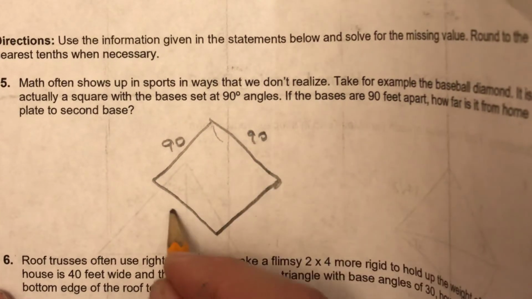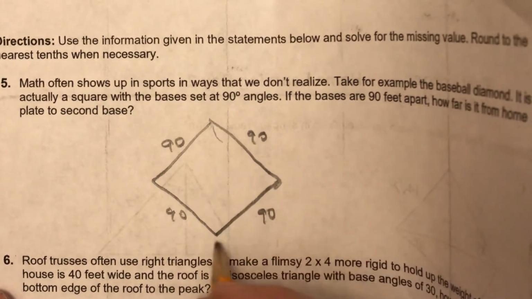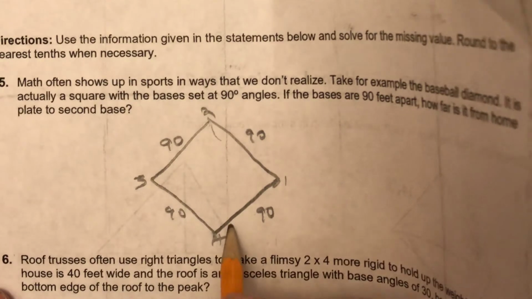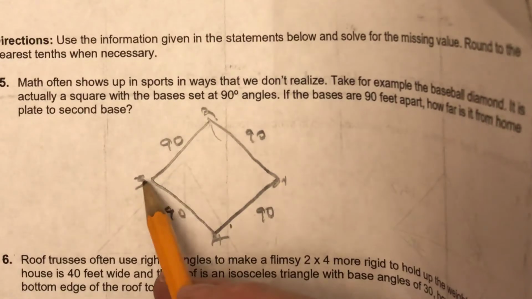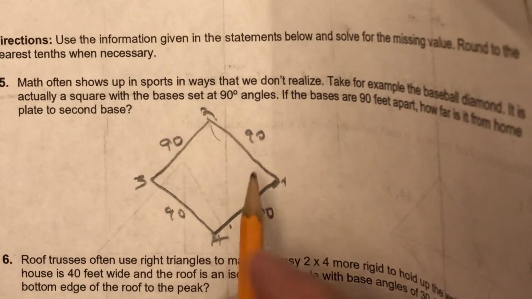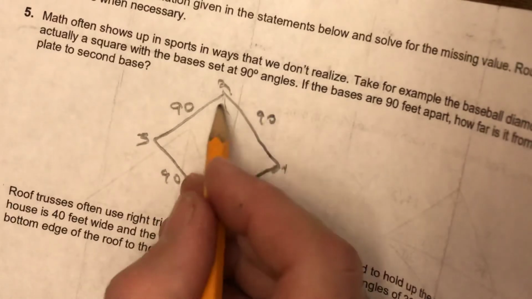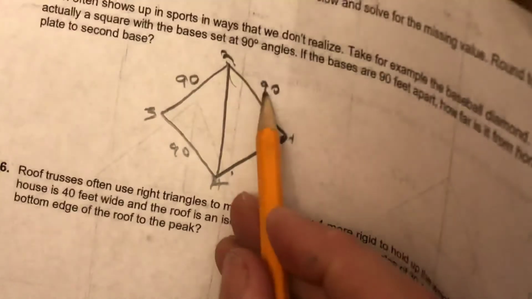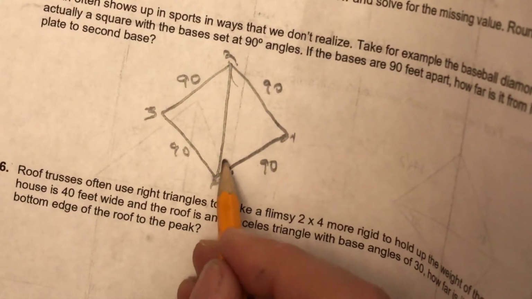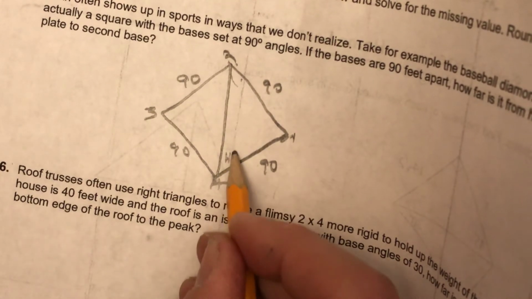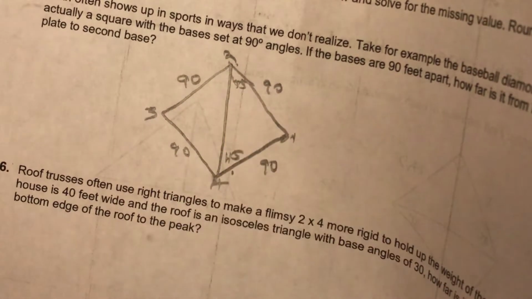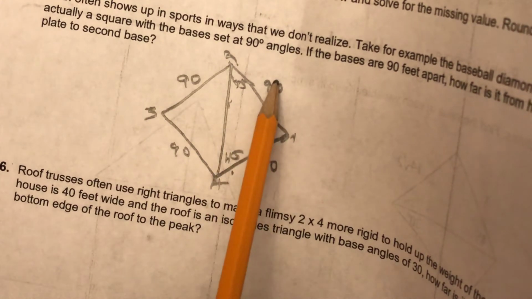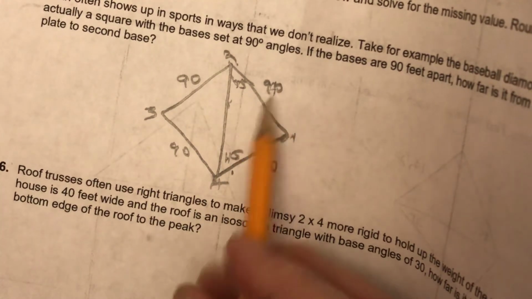So in case you don't know what a baseball diamond looks like, home plate, first base, second base, third base, okay? So the question is asking us how far it is from home to second. So we want to know how far from there to there, okay? So as you can see, since these two right here are congruent, this is going to be congruent to that. That's going to be congruent to that. So that's a 45-45 right triangle. And so to get this distance right there, we would just multiply 90 times radical 2.